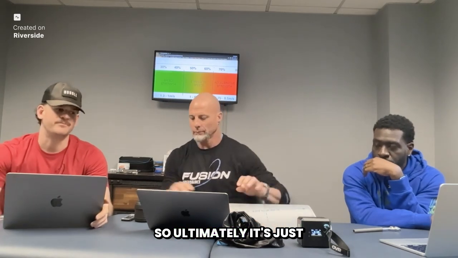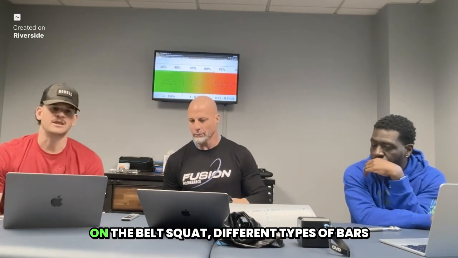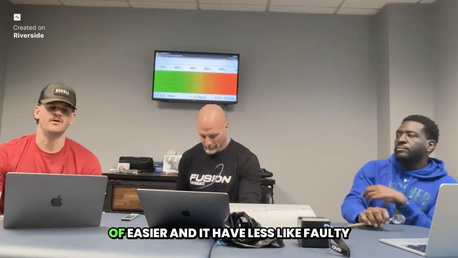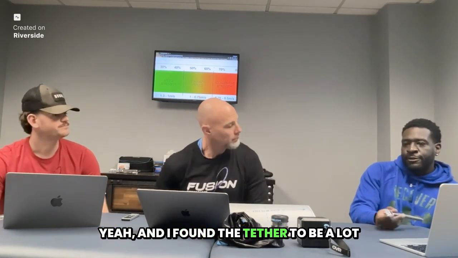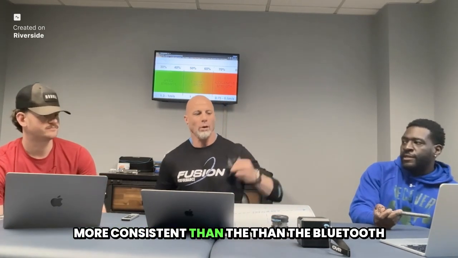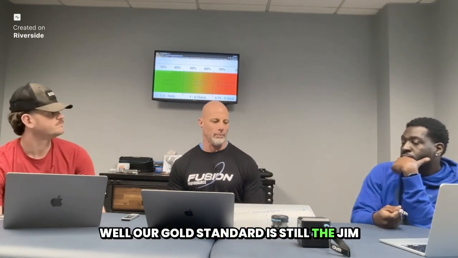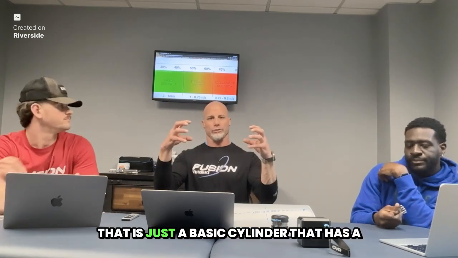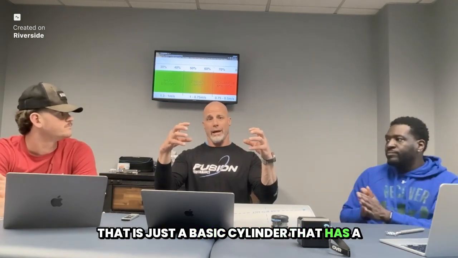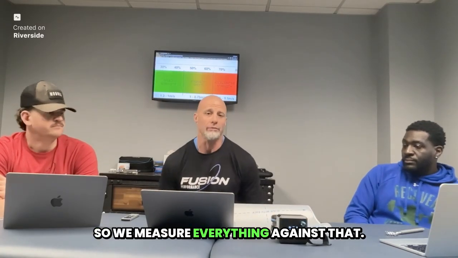Ultimately, it's definitely been more efficient, and we're able to use bands, chains, put it on the belt squat, different types of bars, more easily, and it has less faulty data. Yeah, and I've found the tether to be a lot more consistent than the Bluetooth with Output. The gold standard is still the GymAware that is tethered. That is just a basic cylinder that has a line, and that is still our gold standard, so we measure everything against that.